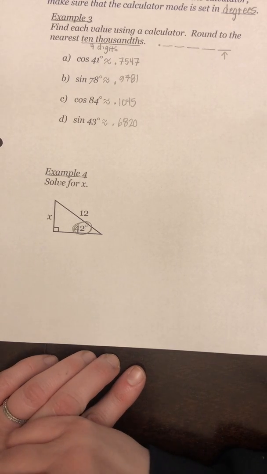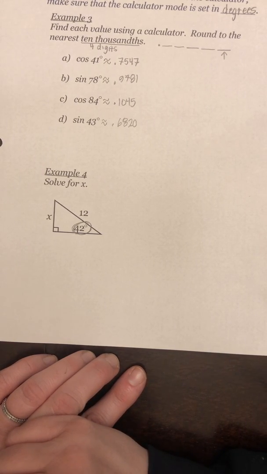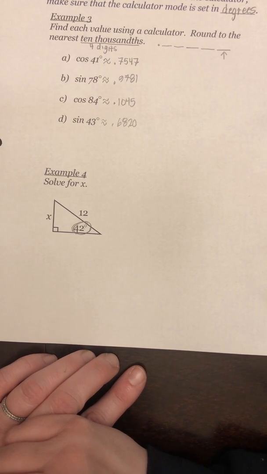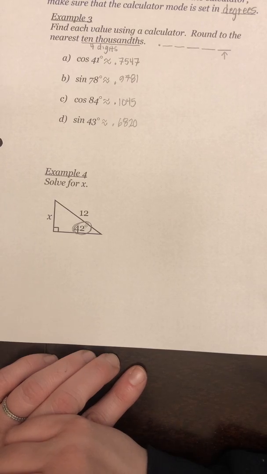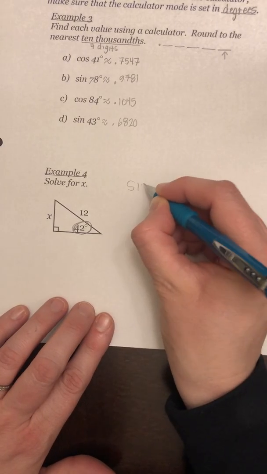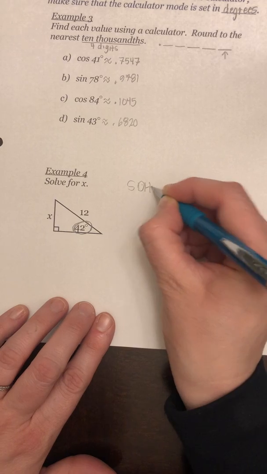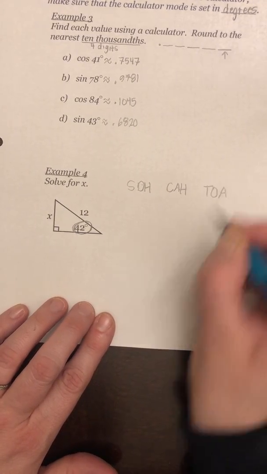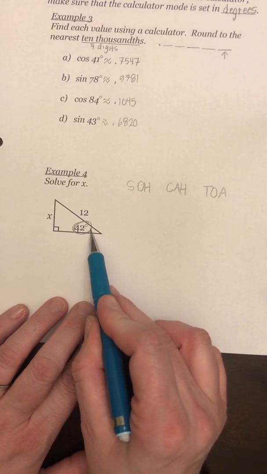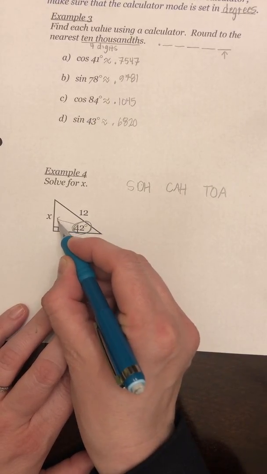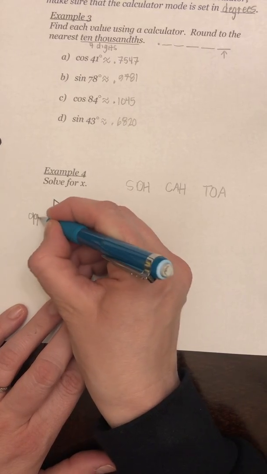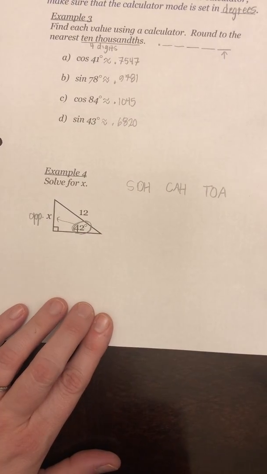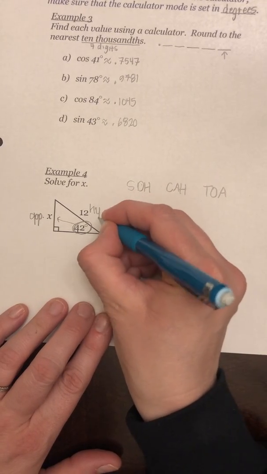If I'm looking at that 42 degrees, I'm going to ask myself, what words would I use to describe the x and the 12? The words that I'm talking about are opposite, adjacent, and hypotenuse. So you might for a minute need to write SOHCAHTOA on your paper as a visual. So 42 degrees. Directly across from it is the x, so the x is going to be the opposite side. The 12 is across from the 90-degree angle. That makes it the hypotenuse.